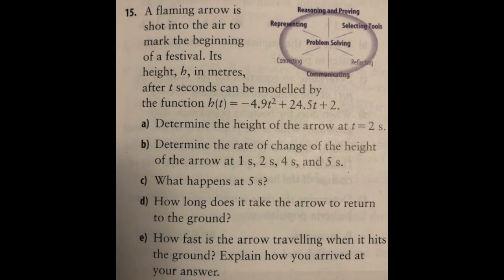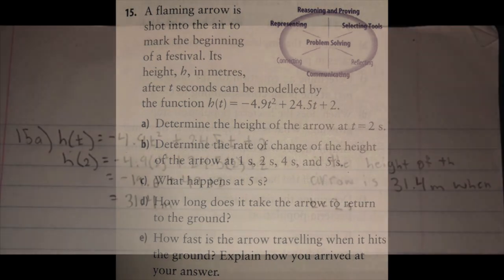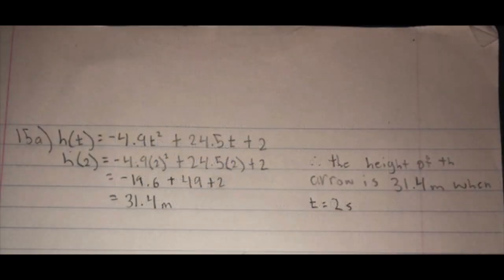So A is a simple question that will not need anything we learned in calculus, but instead using our knowledge from functions. To determine the height, we will need to use the time that is given and plug that time in for t in the given polynomial to find the height at that time. In doing this, we can see that the height of the arrow is 31.4 meters when t equals 2 seconds.